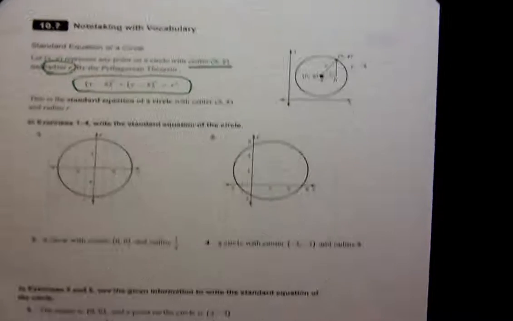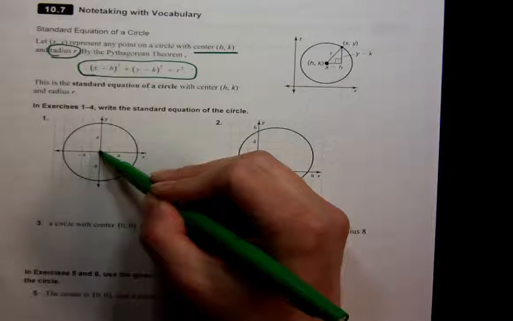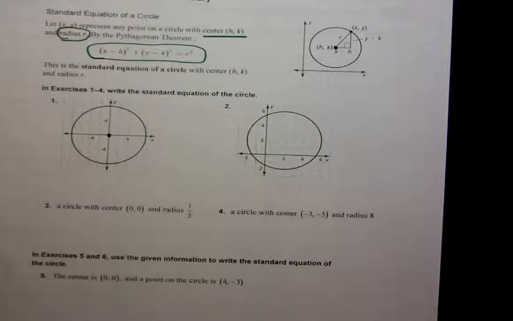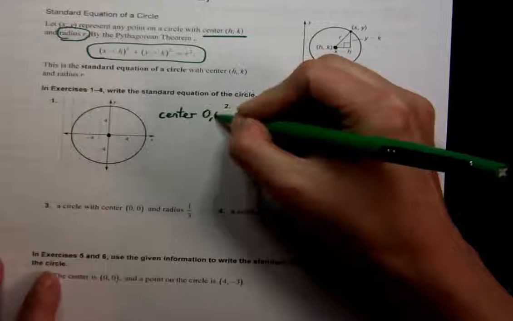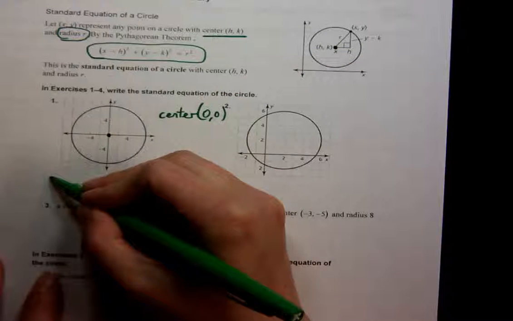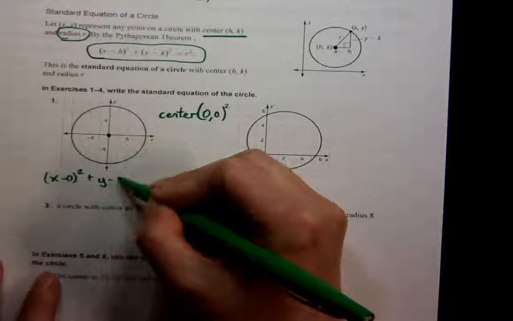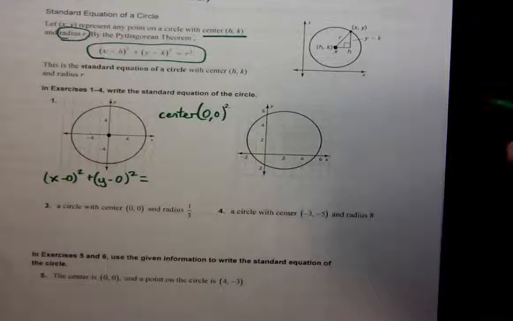So right here, where would the center of this circle in problem 1 be? What would we call that? The origin. What numbers do we put in for the origin? 0. Yeah, so our center is (0, 0). And so then I can just write (x minus 0) squared plus (y minus 0) squared. Who can figure out what the radius here is?